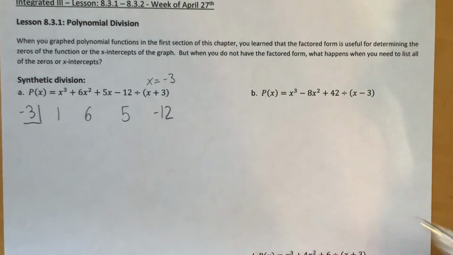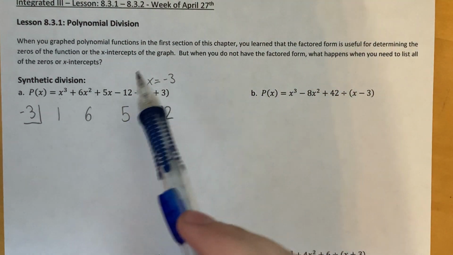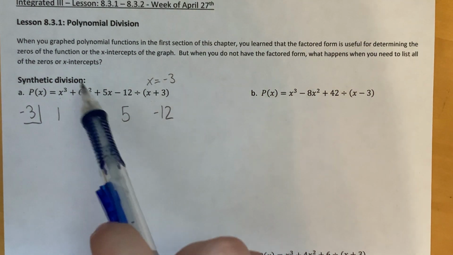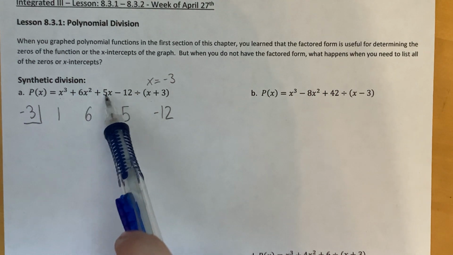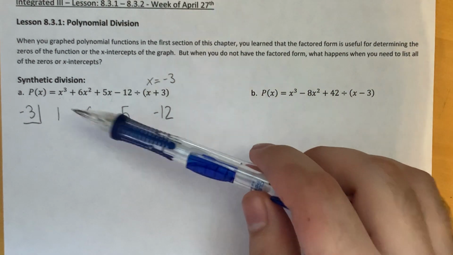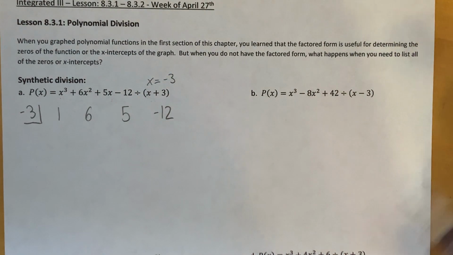So this is negative 12 times x to the 0. So if x cubed is the highest, but you're missing an x squared, and it just jumps to 5x, you're going to have a leading coefficient of 0 for x squared. So you're going to have to put 0 there, sort of as a placeholder. But we'll see that later on.